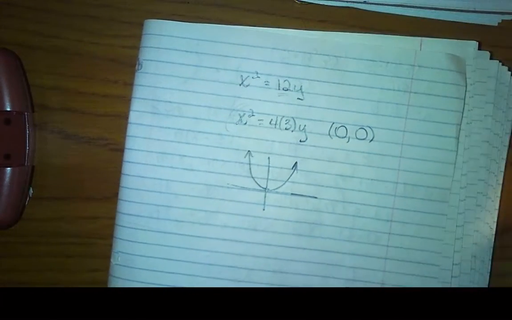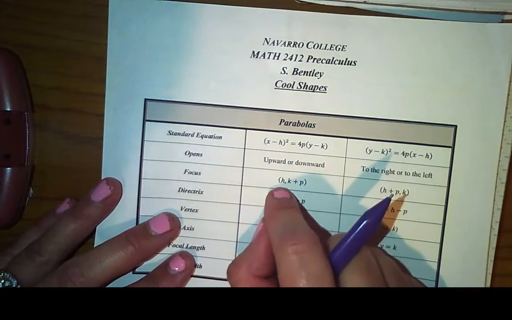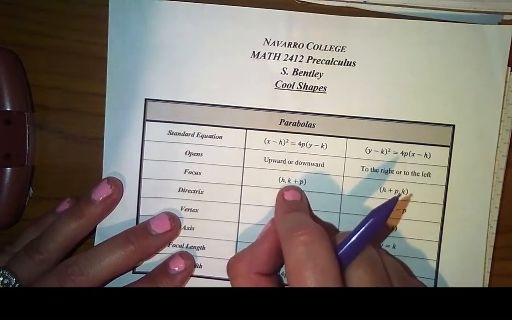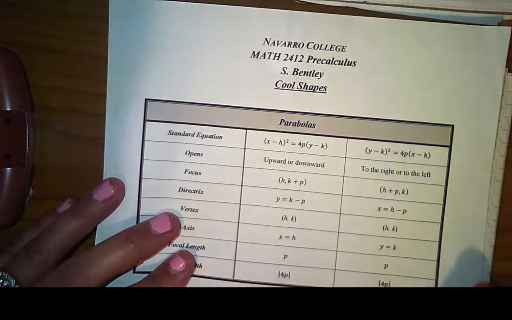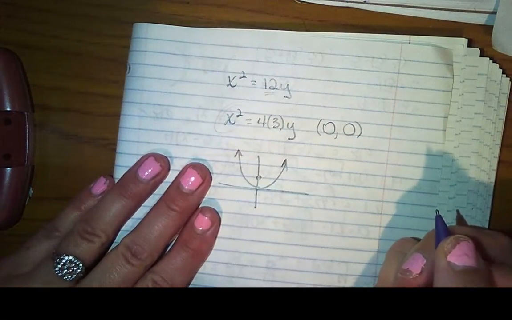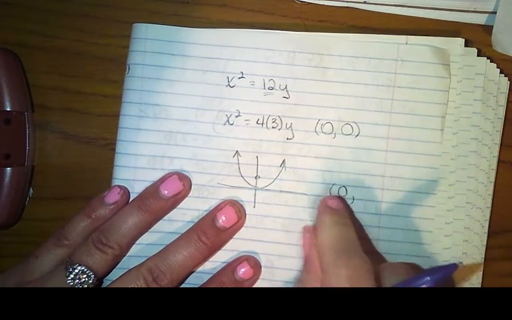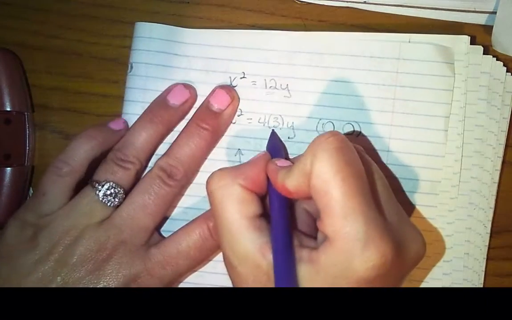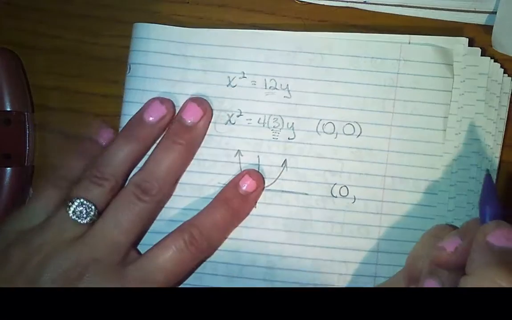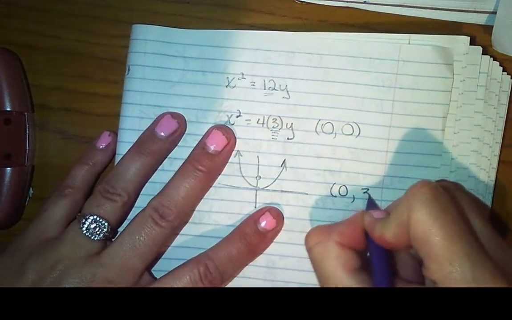All right, so that being said, where are my notes? All right, if I take this, your focus is going to be the x coordinate, and then you're just going to add whatever value for p is. And instead of following all this mess, remember the arms hug the focus. Okay, so how do I get to that point? That point is going to have an x coordinate of 0, and then how much do I add to it? I add not the 4, but the multiple. So that's going to be a 3.